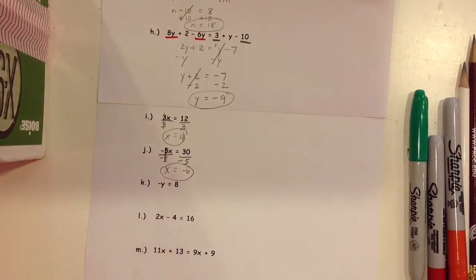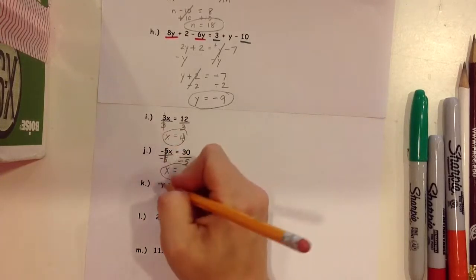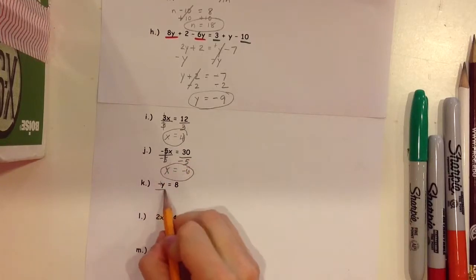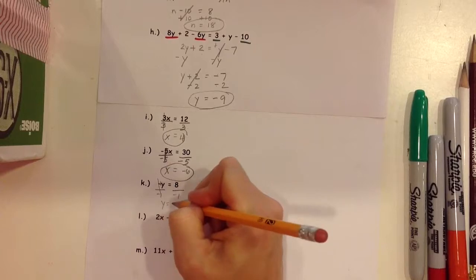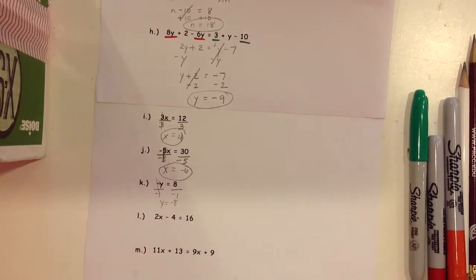Now notice K. K has a negative in front of my y. So that's the same thing as having -1. So if I divide both sides by -1, y equals -8. That's as easy as that. And I'm going to pick up with the last ones after this.